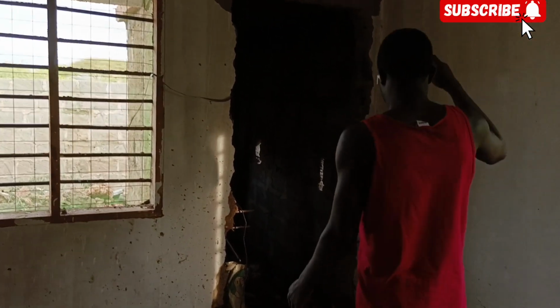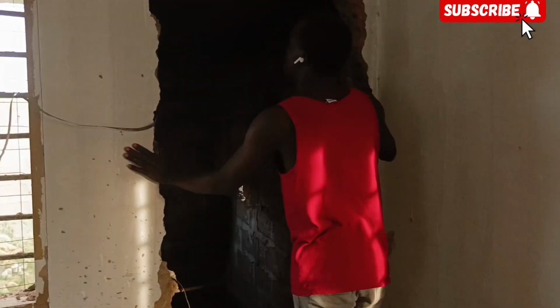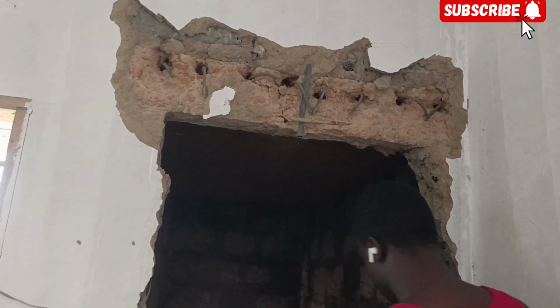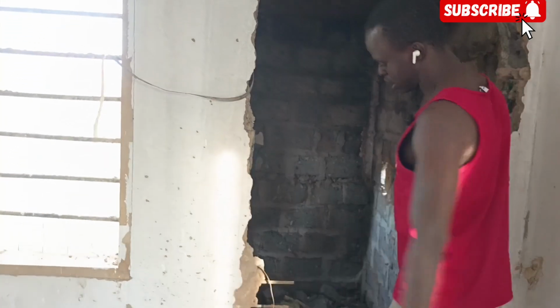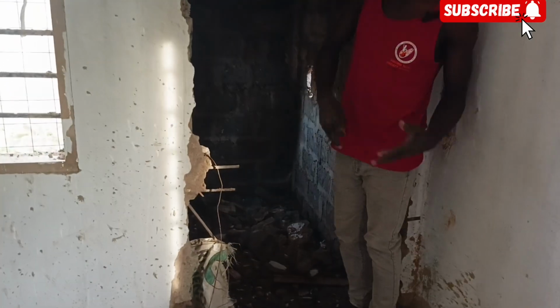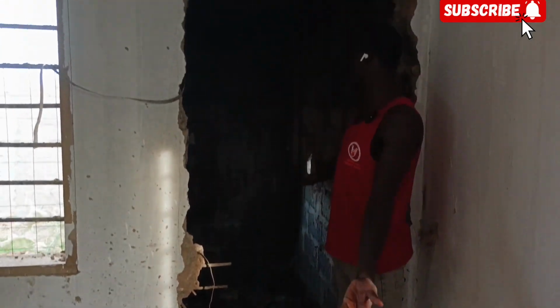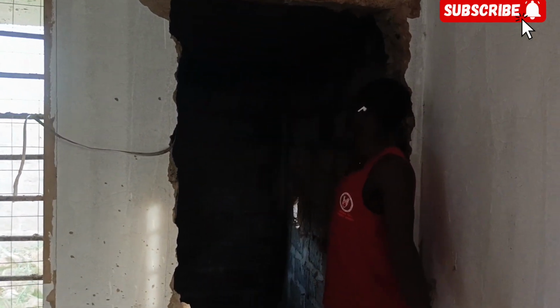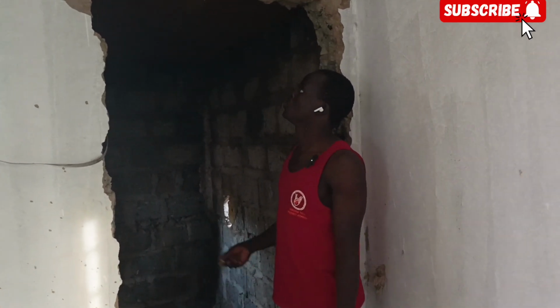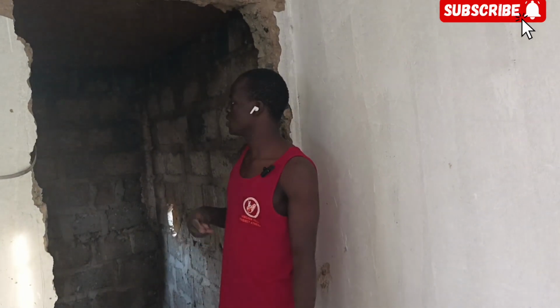As you can see, we have built our toilet. We didn't make a big one due to the space, which could not accommodate a big toilet. But for rent, it will be fair to whoever will be using this room.